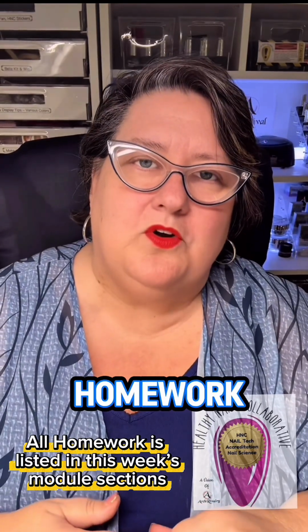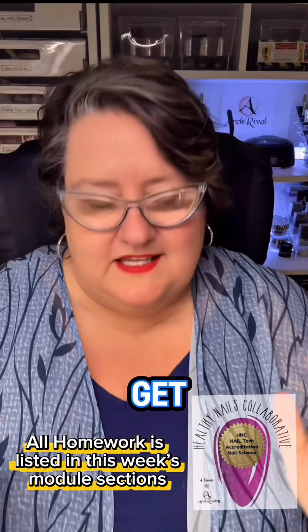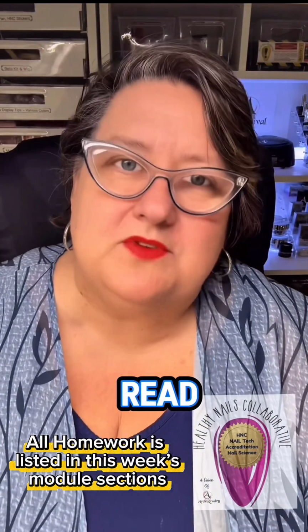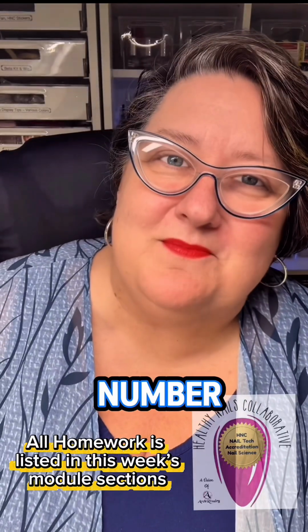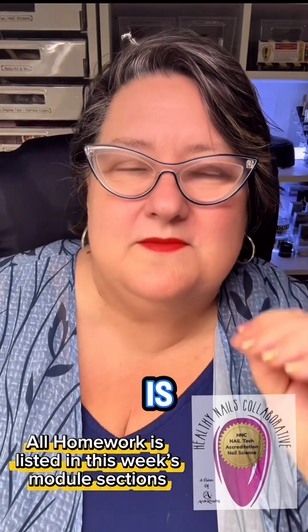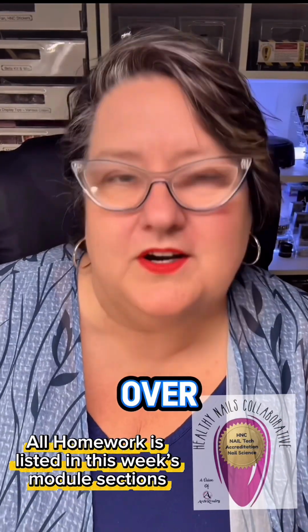Finally, after your homework, we do have a quiz at the end of the week, and it's open book. We want you to get this right. We want you to read the science again and again. Here's a little hint. We even give you the page number to look on. It is important when you're learning to get the science right, to read it over and over again.